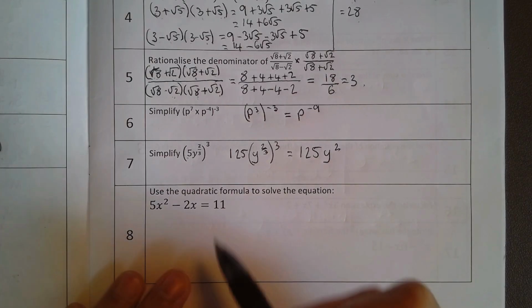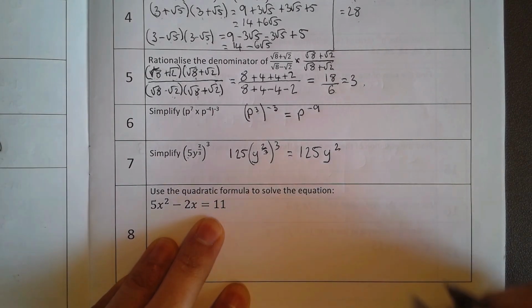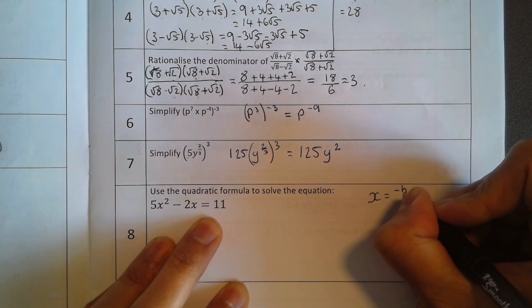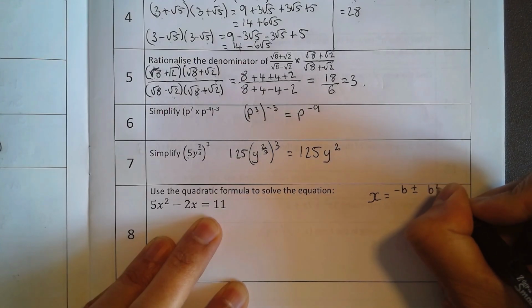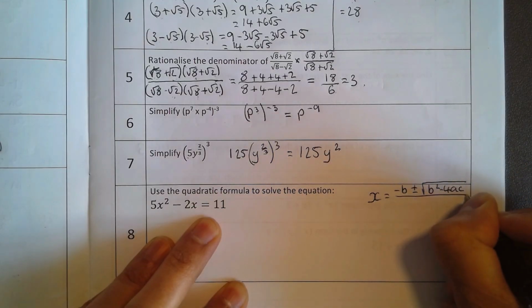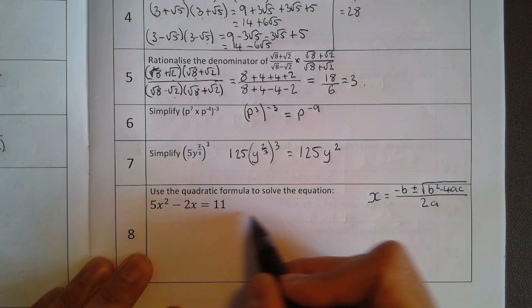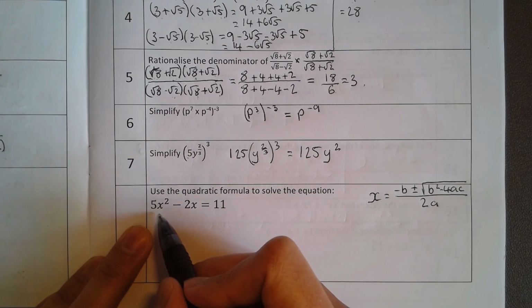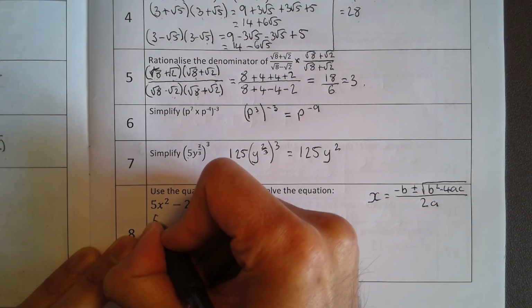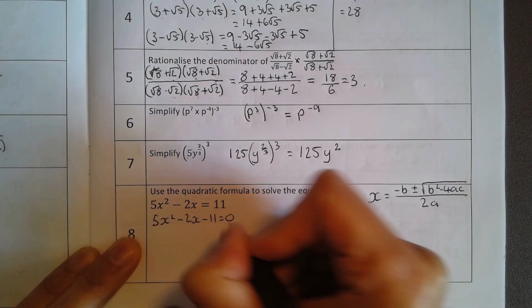Okay, question 8 says use the quadratic formula to solve the equation 5x squared take away 2x is equal to 11. Let's start by writing down our quadratic formula. x is equal to negative b plus or minus the square root of b squared take away 4ac all over 2a. Okay, so I first of all need to make sure I've got this in the right form. So I need to make sure this is equal to 0, so I need to subtract 11 from both sides. That's going to make this 5x squared take away 2x take away 11 is equal to 0.